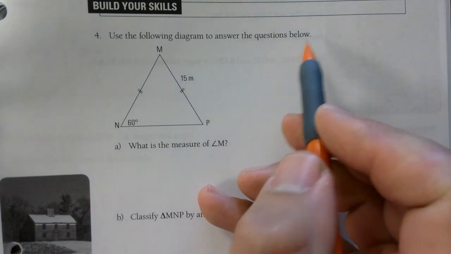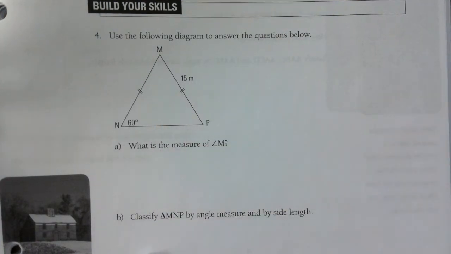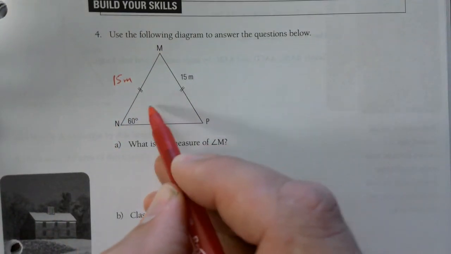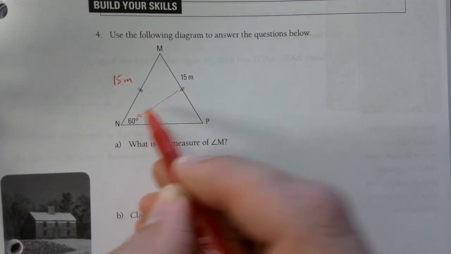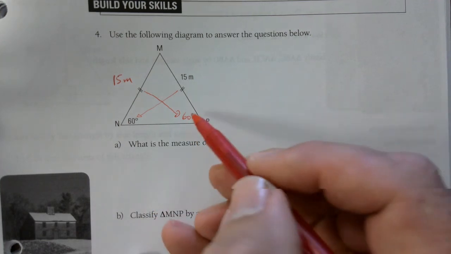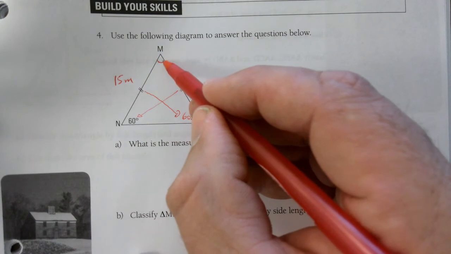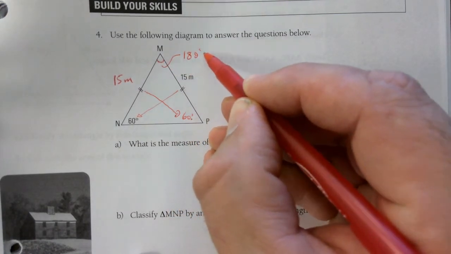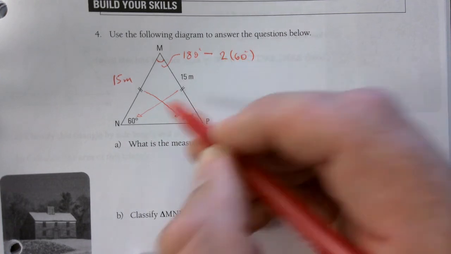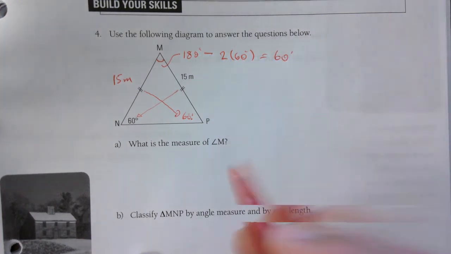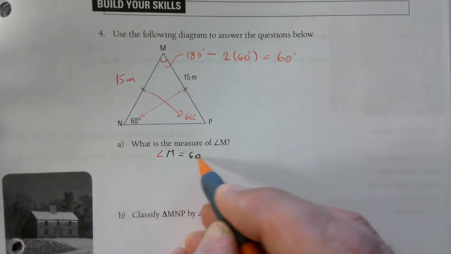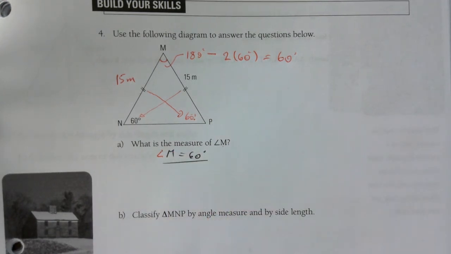Use the following diagram to answer the questions below. Before I do anything, I will look at this diagram and fill in the information I know right off the bat. So if this is 60, then that means that this must be 60 also, right? Which means that this, I will show you the math, I will just go 180 minus 2 times 60, is also 60. So what's the measure of M? Well, we already know that. That's 60 degrees. It's known to us.